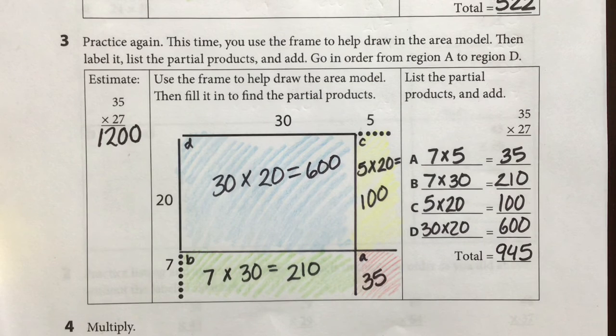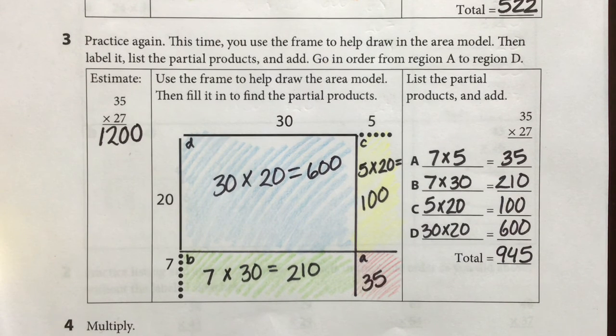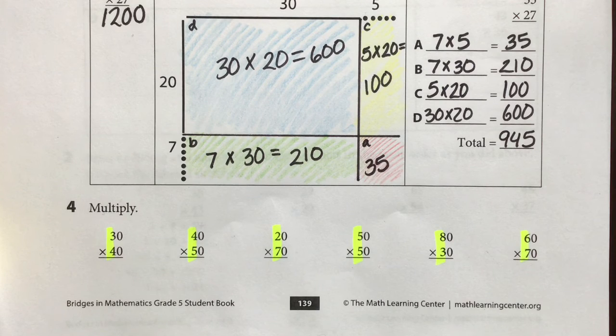Okay, now we're going to move on to the bottom part of this page, which will be pretty easy for you. At the bottom of this page, you're going to notice that you're going to multiply some friendly numbers together. Remember, the strategy, the easy strategy, is to multiply the digits that are not zeros. So I highlighted those in the problems below. And then I'm going to kind of add my zeros at the end that are the placeholders.